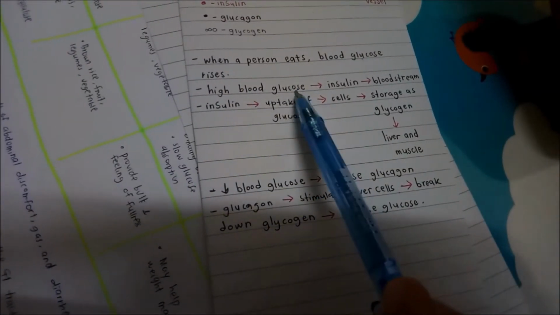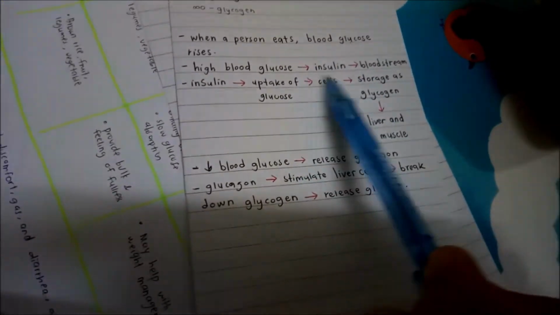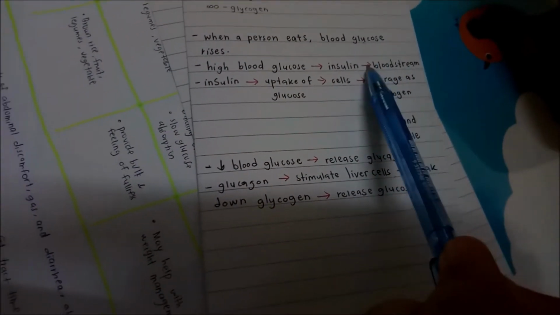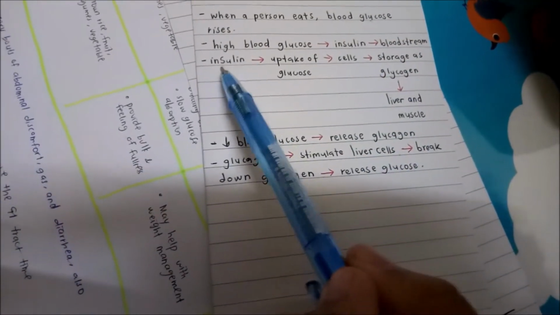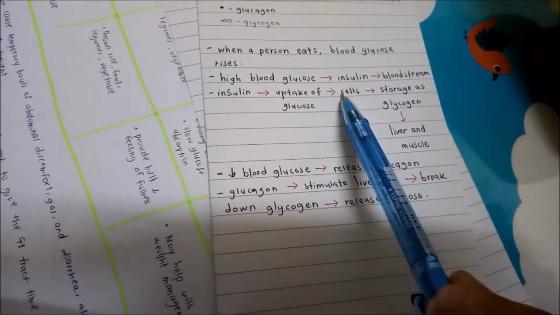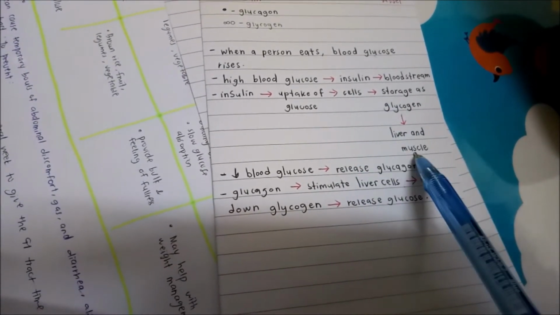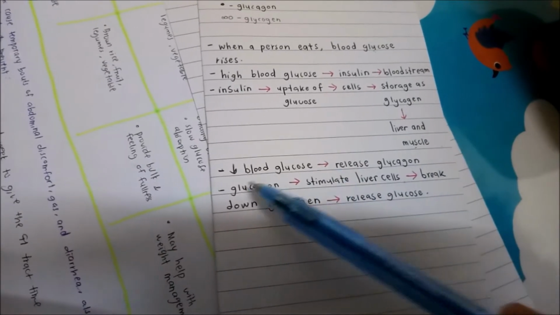High blood glucose stimulates the pancreas to release insulin into the bloodstream. Insulin stimulates the uptake of glucose into the cell and storage as glycogen in the liver and muscle.